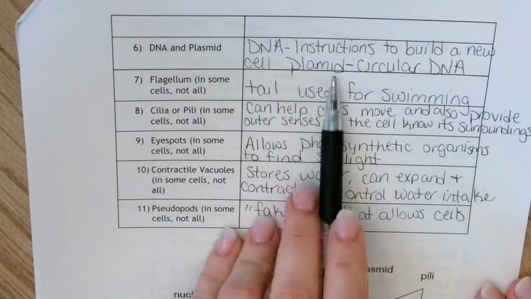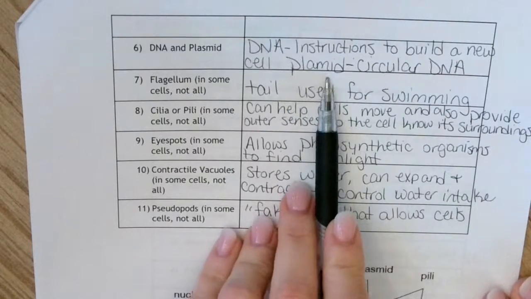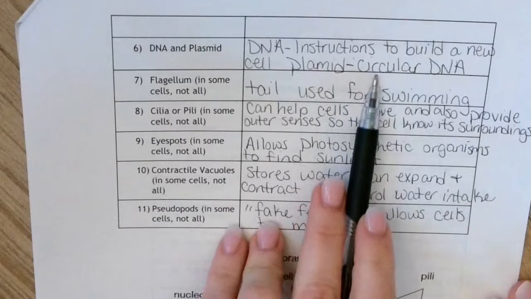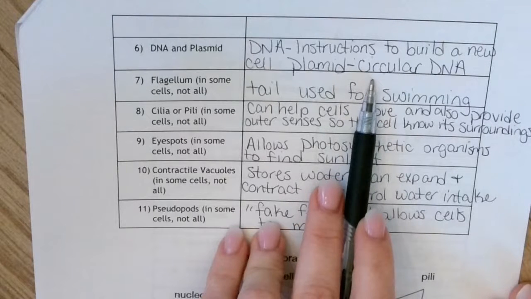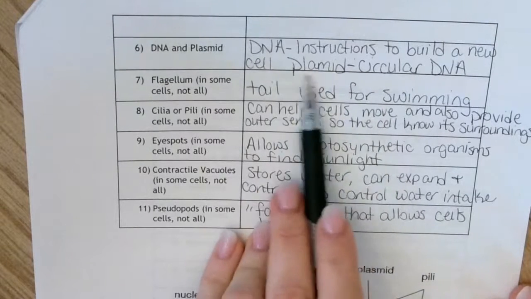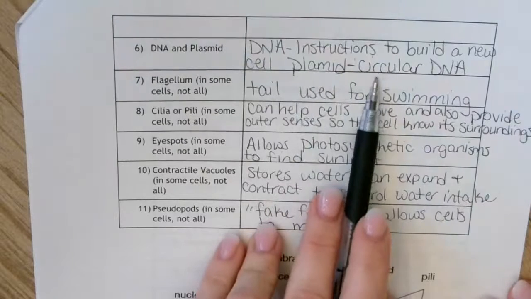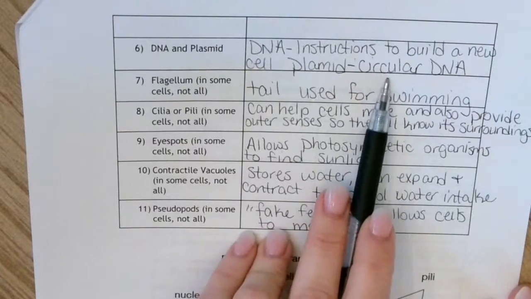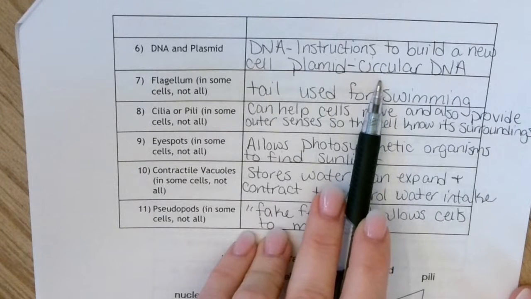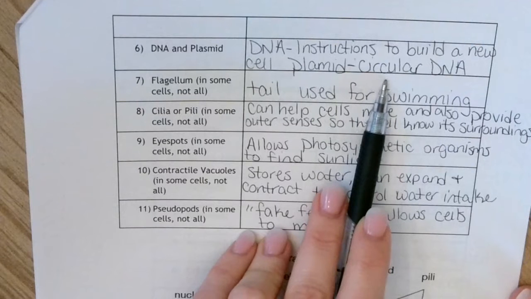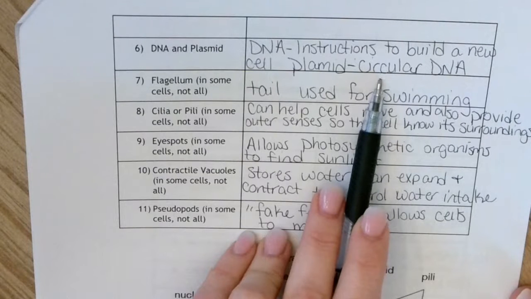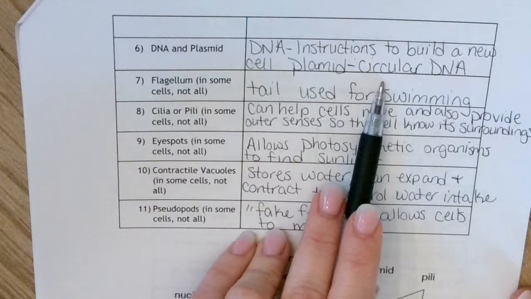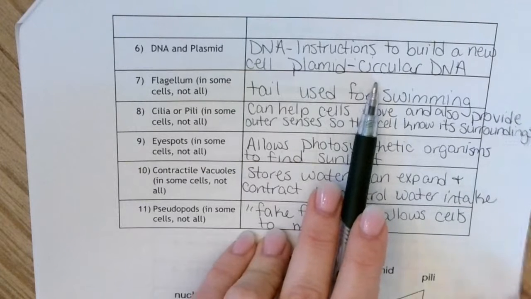Now the plasmid is also a type of DNA, except it is circular. So in the picture that I'm getting ready to show you, you'll see just normal DNA, and you'll see plasmid DNA. All you really need to know about the plasmid is that it's circular DNA. When you get to high school, you will learn lots more about plasmid, but let's just say that it is really, really handy for scientific technology, and we'll just leave it at that. But you'll get to learn that in biology class.